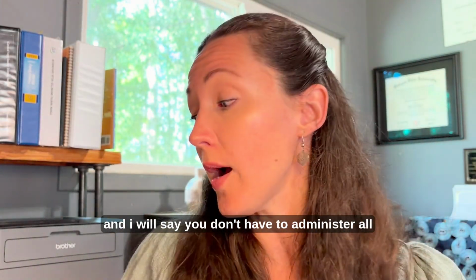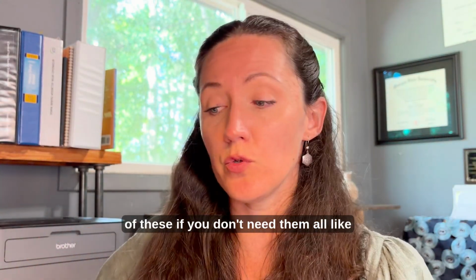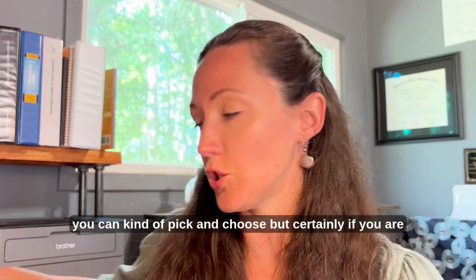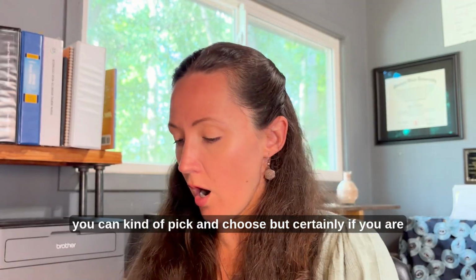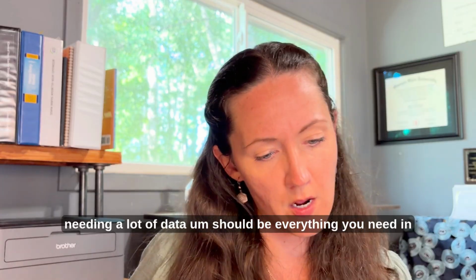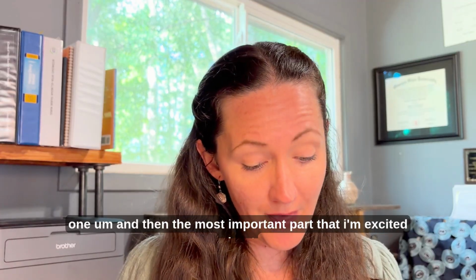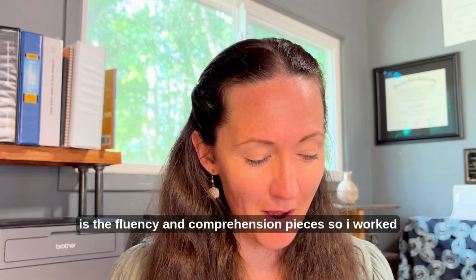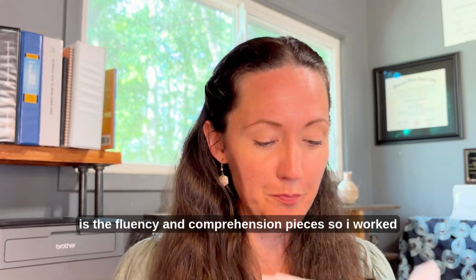And I will say you don't have to administer all of these if you don't need them all. You can kind of pick and choose. But certainly if you are needing a lot of data, it should be everything you need in one. And then the most important part that I'm excited about is the fluency and comprehension pieces.